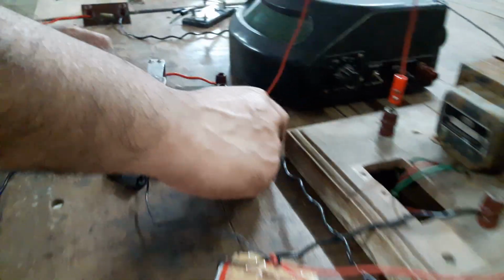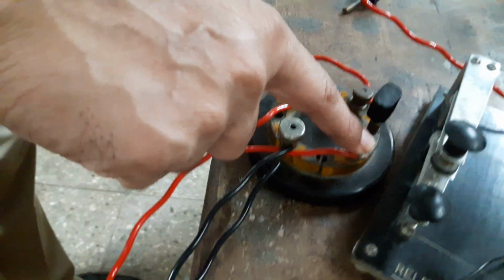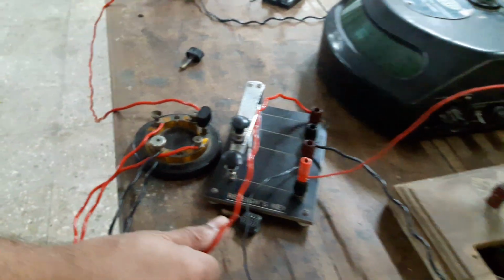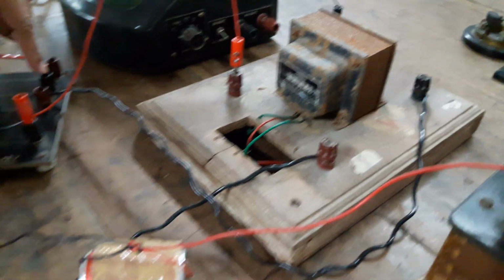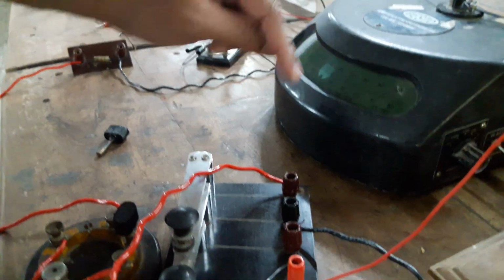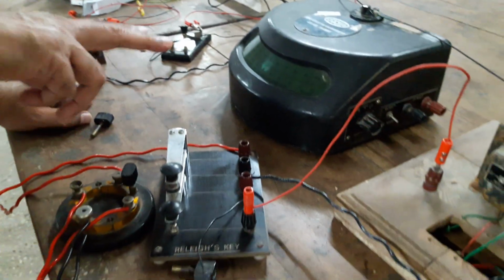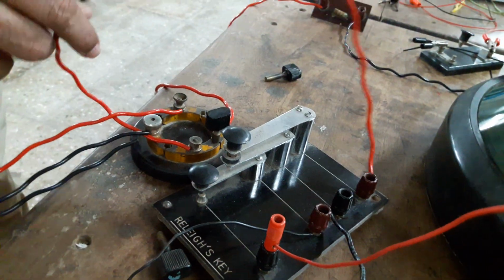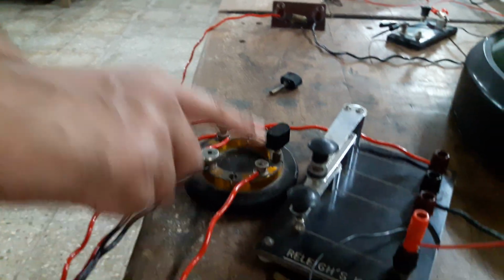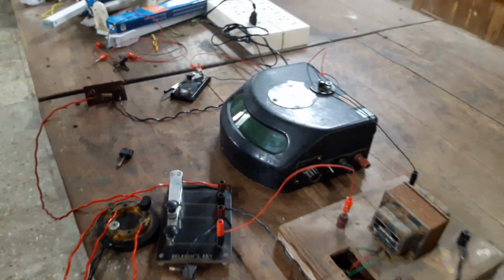Now here from this secondary, it is connected to the Rayleigh's key lower terminal, and the upper terminal of the Rayleigh's key is going to number 2. So from number 1, the 2.2K resistance goes to the galvanometer, from the galvanometer it goes to the secondary, and another terminal of the secondary is connected to the lower terminal of K2. There are two keys in the Rayleigh's key, K2 and K1. So this is connected to K2. The upper terminal of K2 is connected to number 2. So this way, the circuit of the secondary coil is completed.